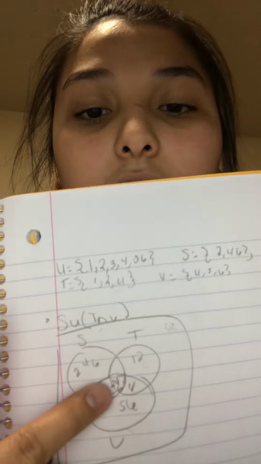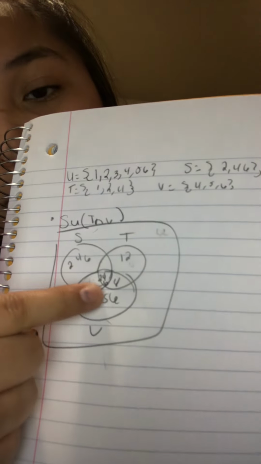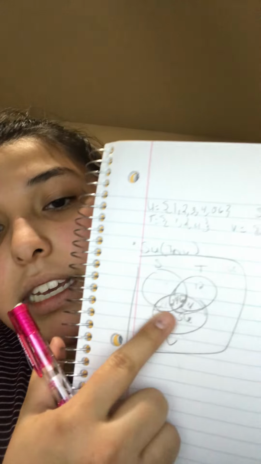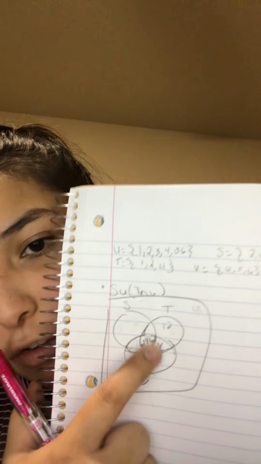So I would put 2, 4, and 6 in the middle because it is union. So it's all of the numbers, not just what they have in common. And I would, of course, erase my S's because I just put them there to help me see all my numbers. All I'm doing now is making it bigger to show y'all, so y'all don't have to be squinting. Okay, so it's 2, 4, 6. There you go. I would just put it in the middle since it is the union, and then you have your 4 for your T and V.